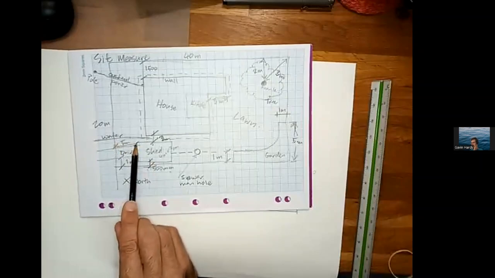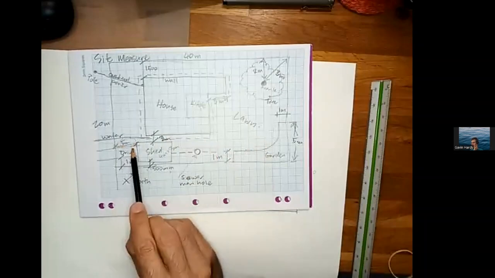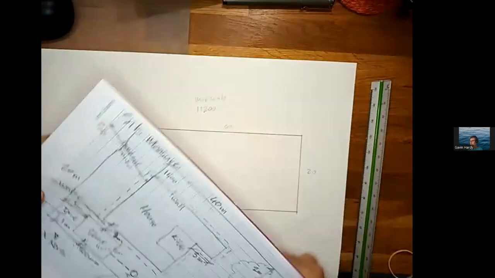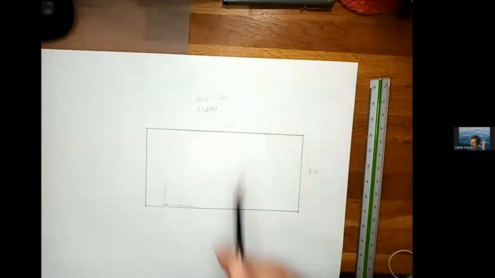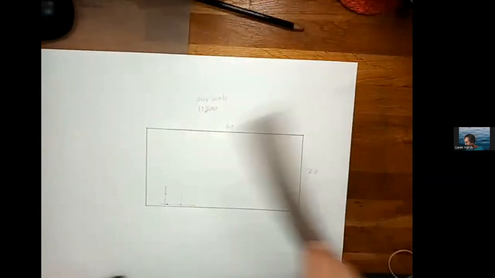Now, the longer that length gets with offsets, the more inaccurate it can be. So you probably want to limit the offset method to 5 meters. You don't want to go 10 or 20 meters because you could be quite out off 90 degrees. So you want to use a trilateration method to get that measurement right.